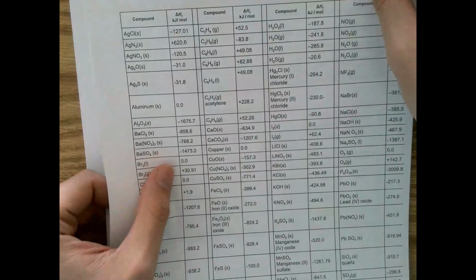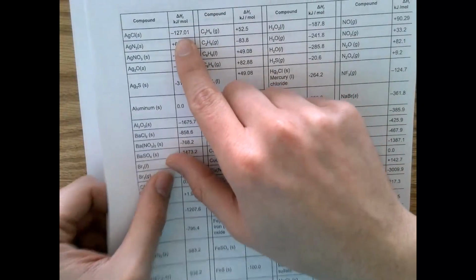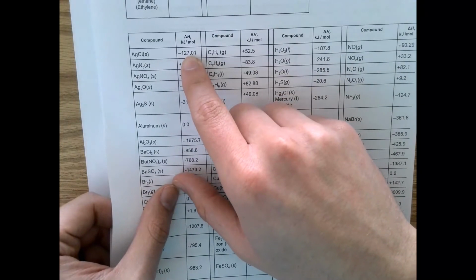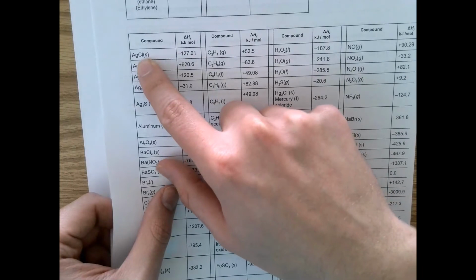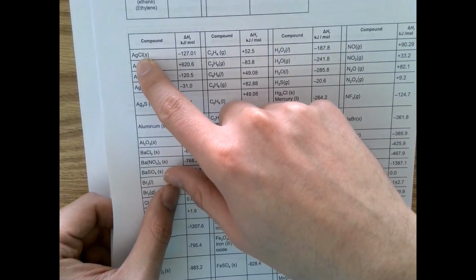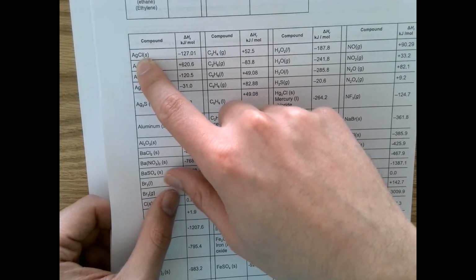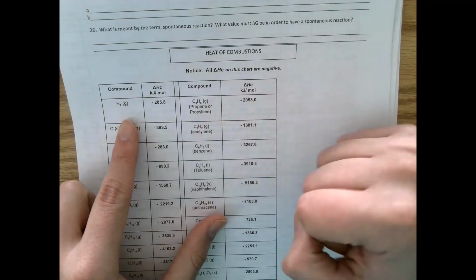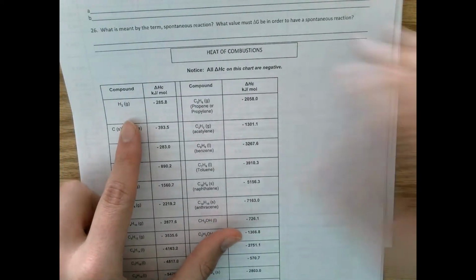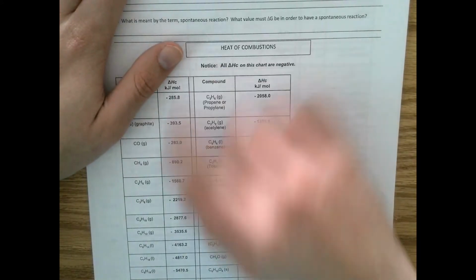So if I think to this chart, the delta HF chart, for this number, negative 127, this is the energy change when I form AgCl from silver solid and chlorine gas. Right? It's just making it from its individual pieces. These values are not the energy change when you make it from individual pieces. These values are the energy change when you do what?